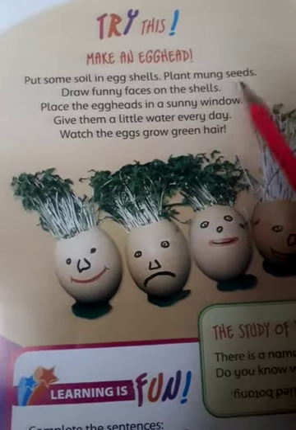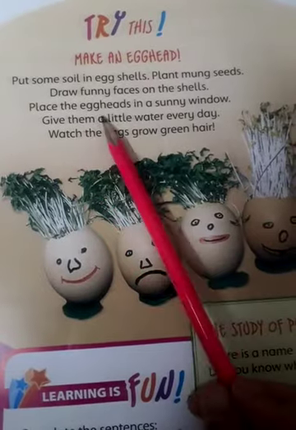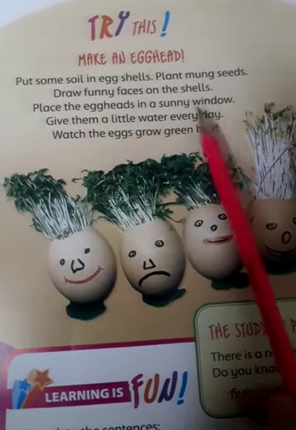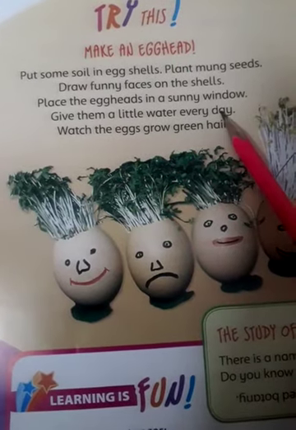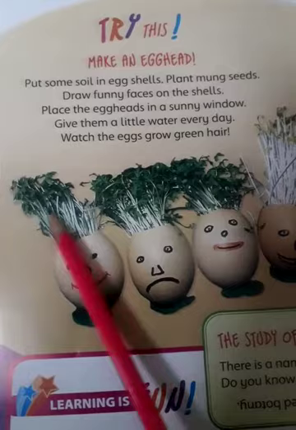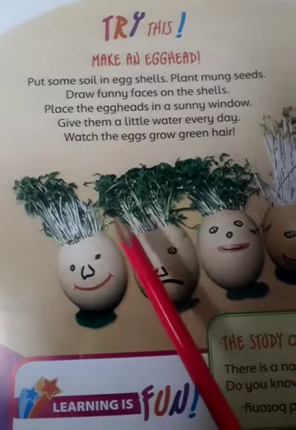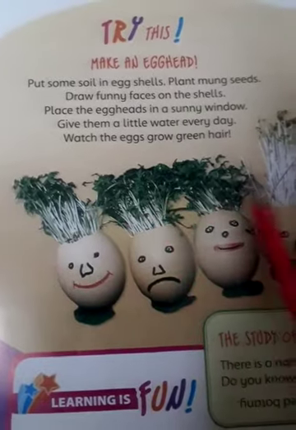Draw funny faces on the shells like this. Okay, place the egg heads in a sunny window. Give them a little water every day. Watch the eggs grow green here, like this.